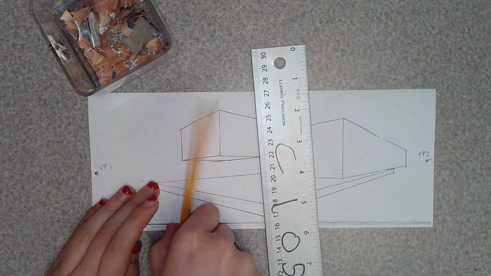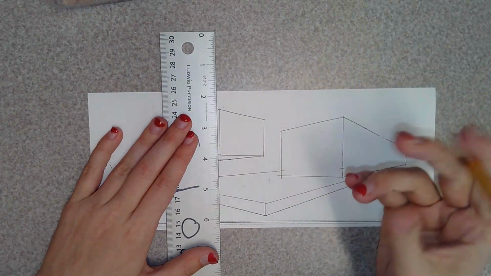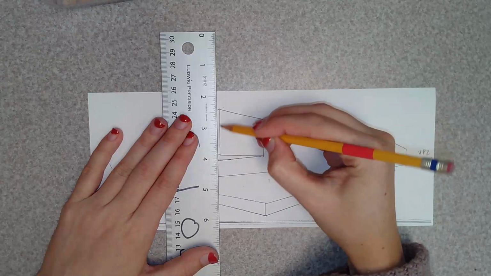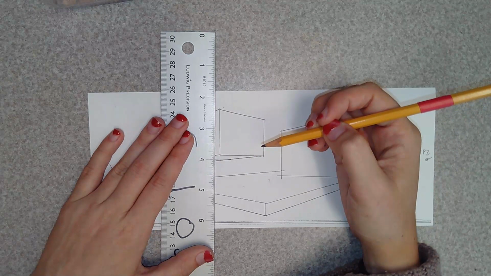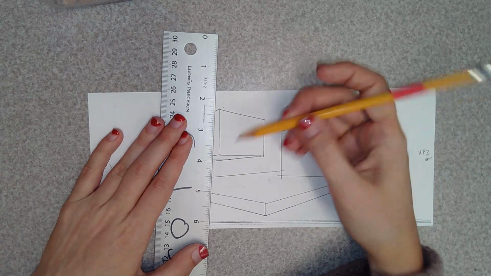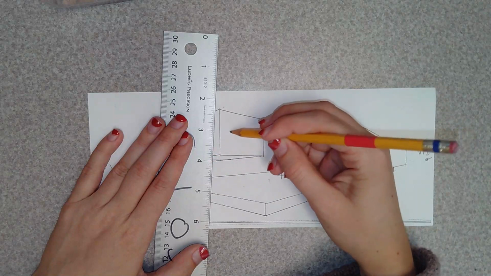So I am just going to line the edge of my ruler up with this vertical center line of that form. And I'm going to pull it away and angle it a little bit so it looks like that ladder is leaning up on this top form here.